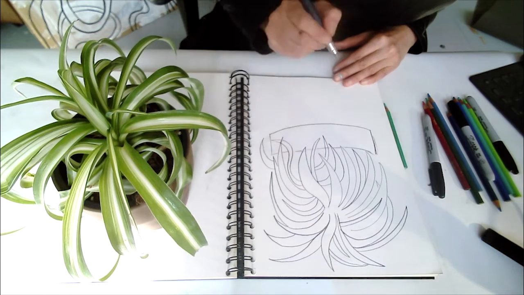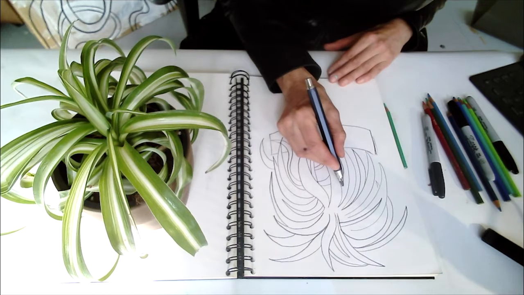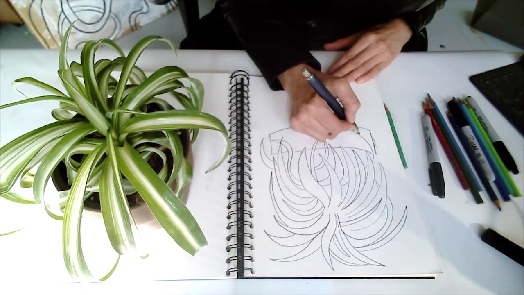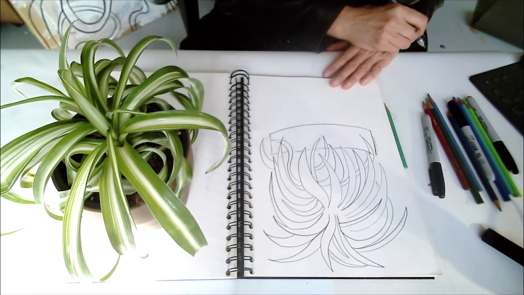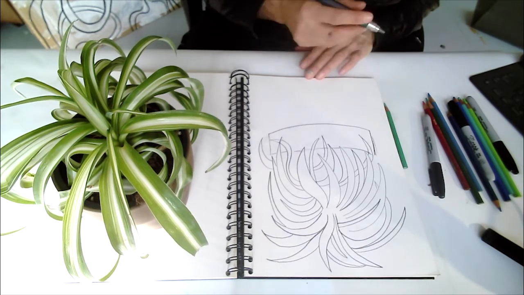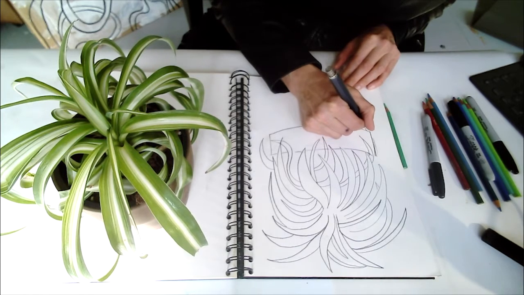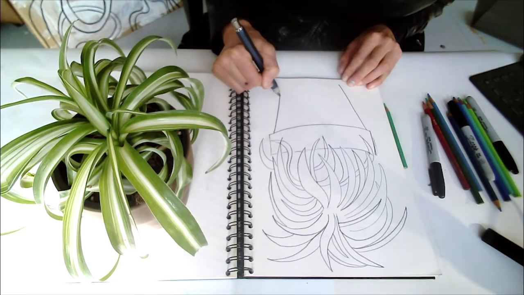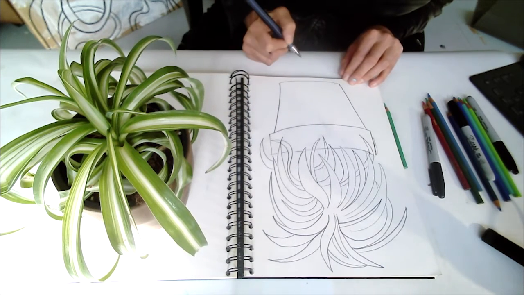Leaf that's coming down over like this, and then one more that I'm noticing that comes behind, and hangs over the side like that. Ooh, wow, I really like this plant drawing. I'm wondering how you're doing. And then this pot comes down like this and gets a little rounded at the bottom.